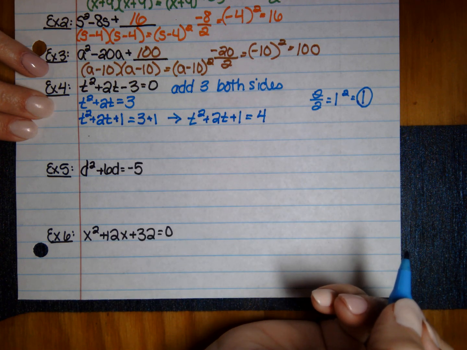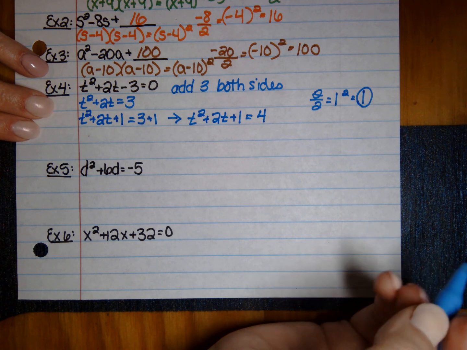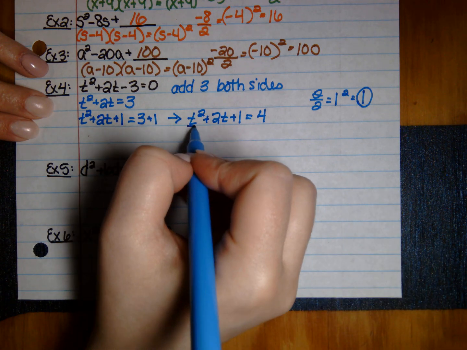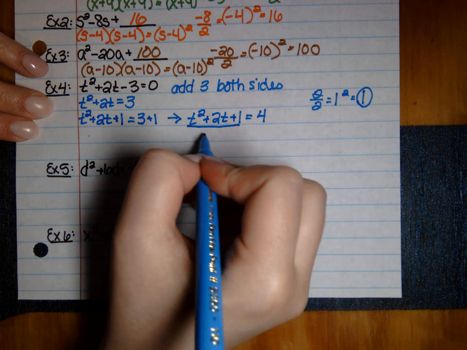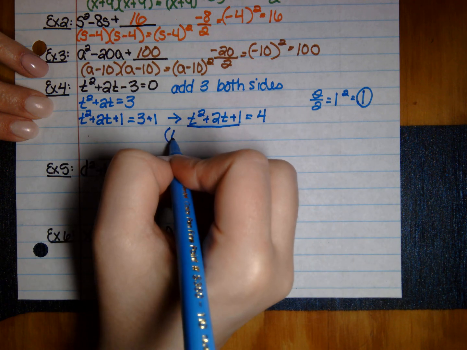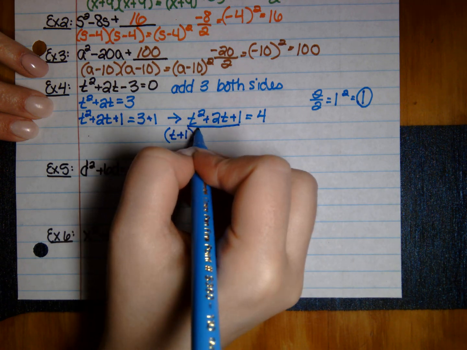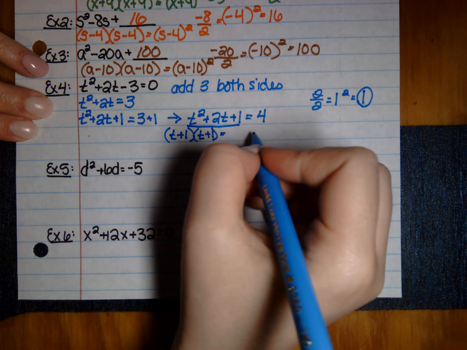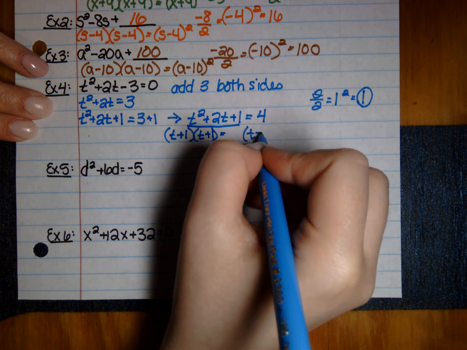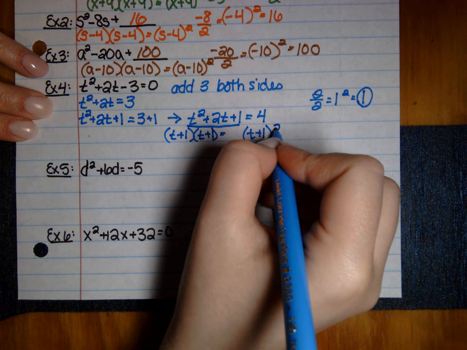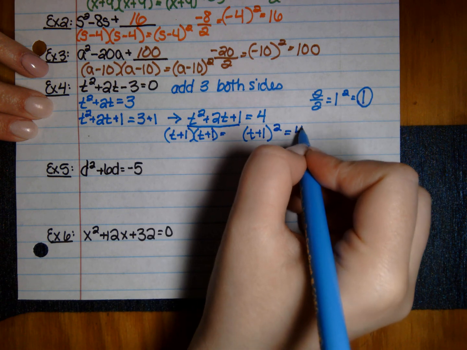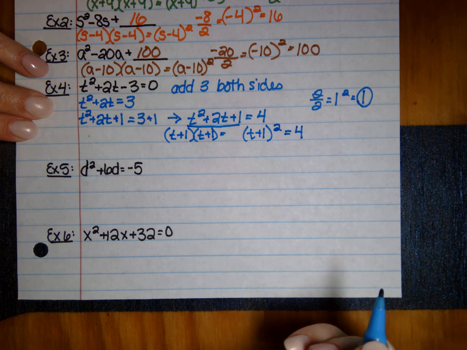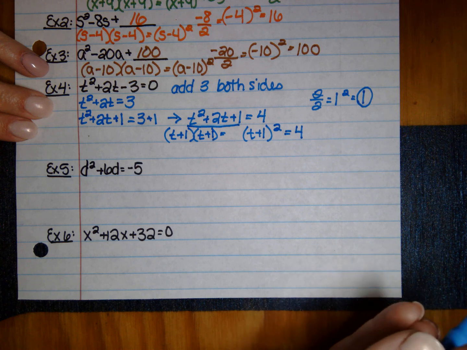When I simplify, I get t squared plus 2t plus 1 is going to equal 4. Step 4 says to factor the left side into perfect squares. So when I factor this, my perfect squares are t plus 1 and t plus 1, which gives me t plus 1 squared, and that's going to equal 4. Step 5 says to square root both sides and solve.